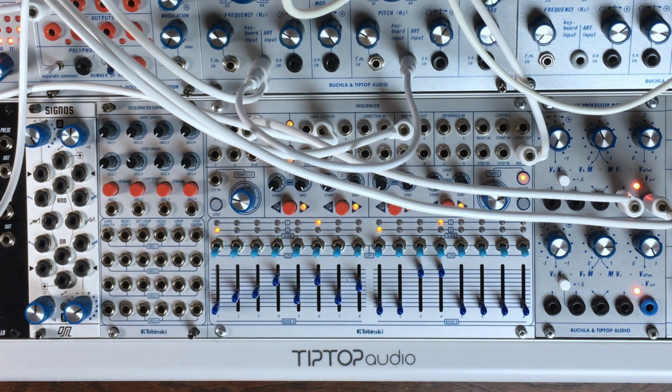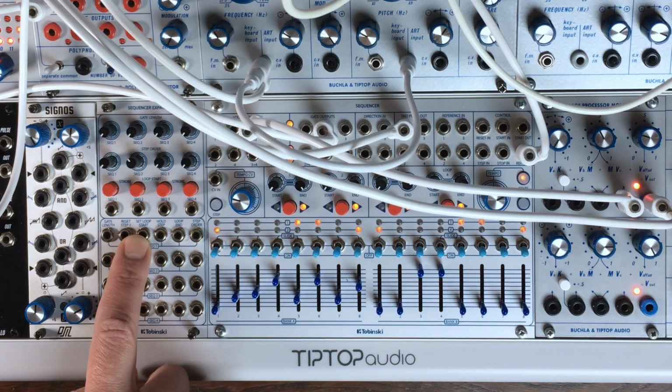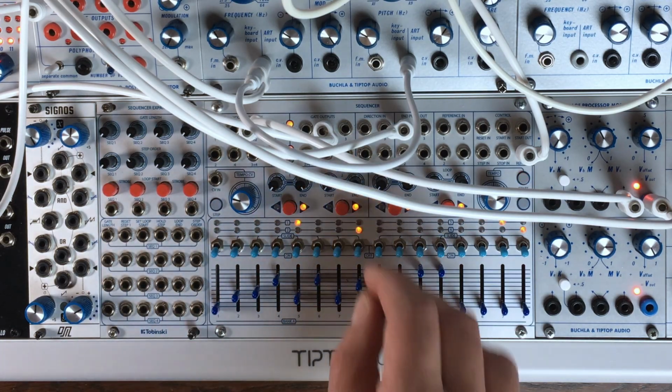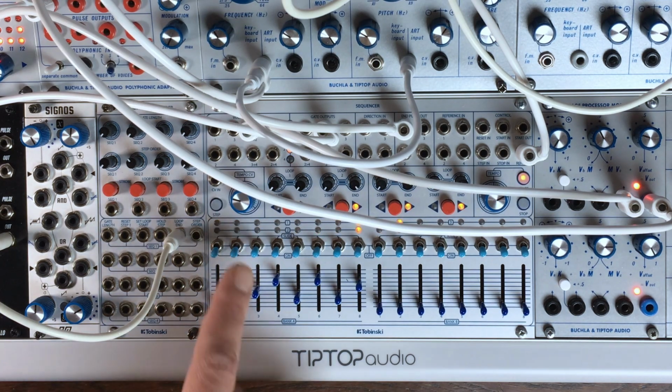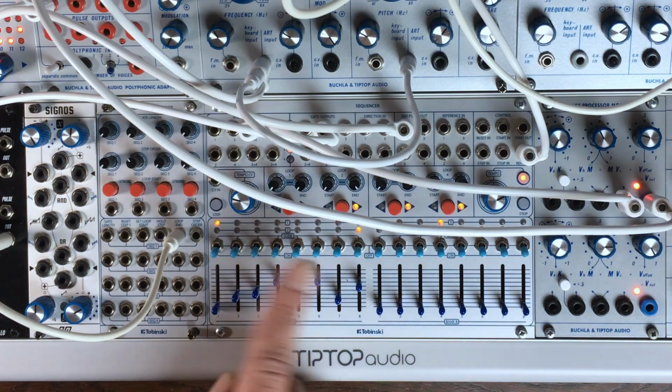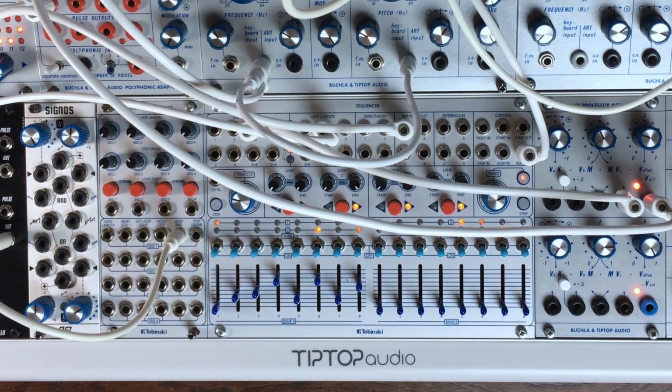Loop end, as well as loop start, are added to the initial voltage. Here we can see playhead 1 randomly going back to 1.